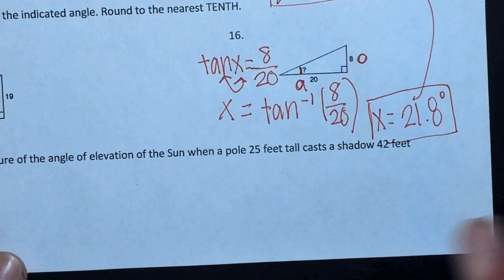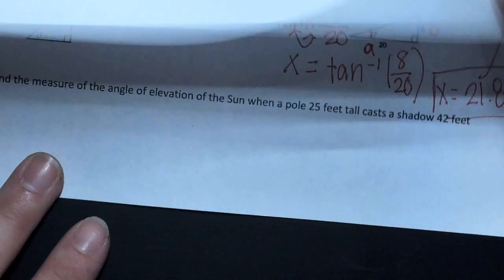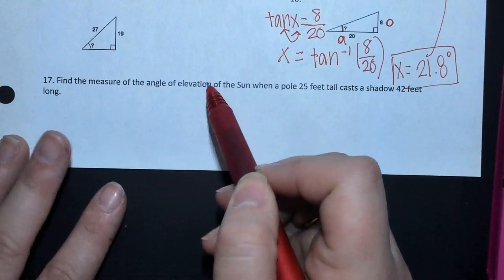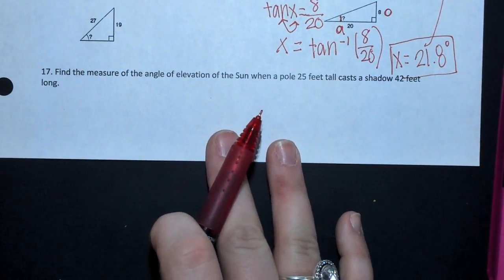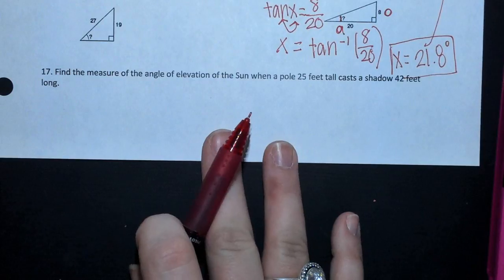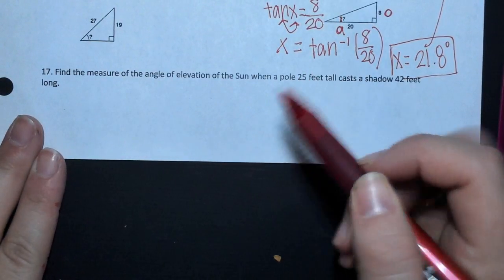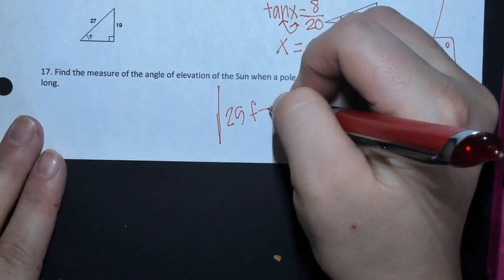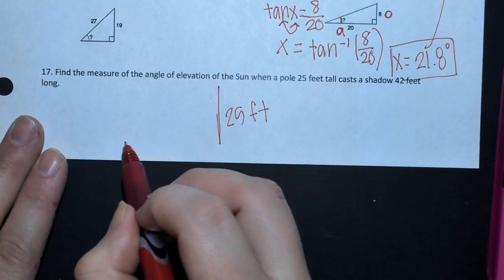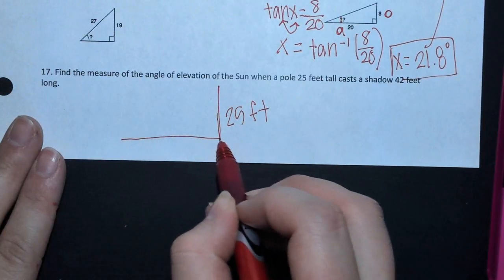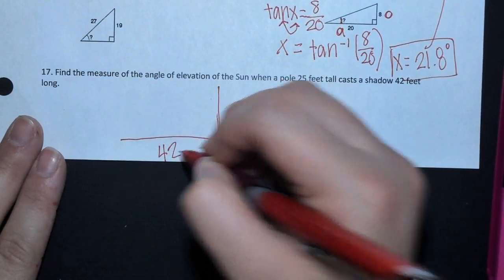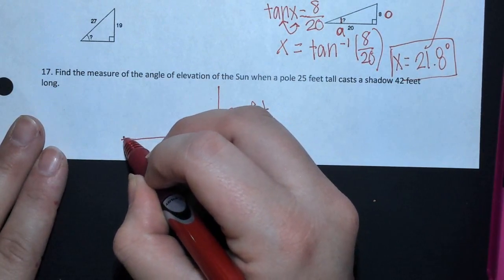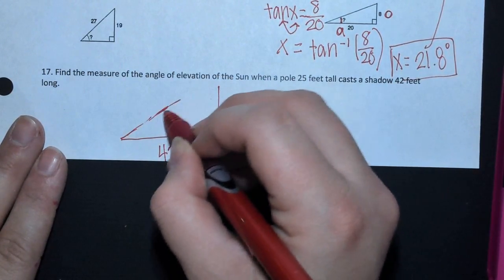Okay, let's do number 17. This is going back to angle of elevation and depression. Find the measure of the angle of elevation. Does elevation go up or down? Up. A pole 25 feet tall, here's your pole, 25 feet tall, casts a shadow. Remember, shadows are always on the ground. So a 42-foot shadow. And we want to find the angle of elevation to the sun. So here is us looking up at the sun.